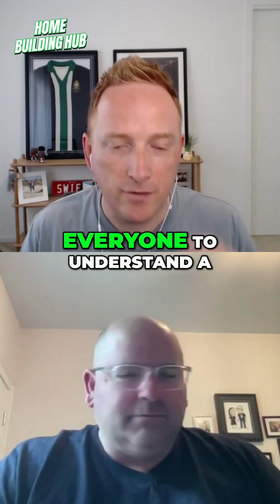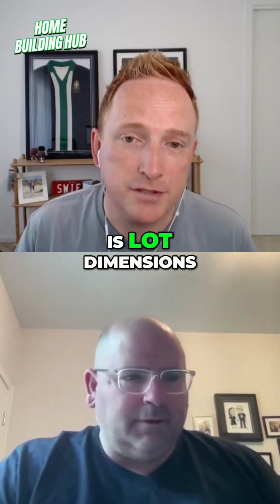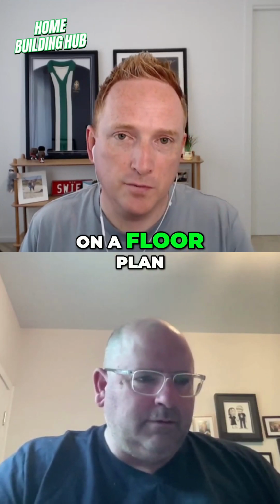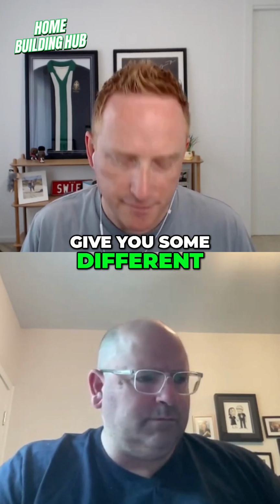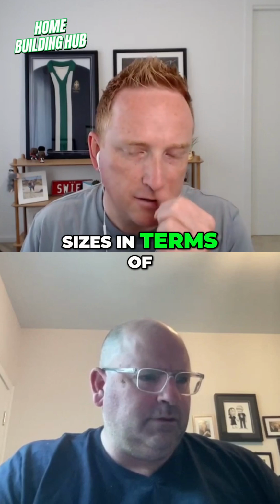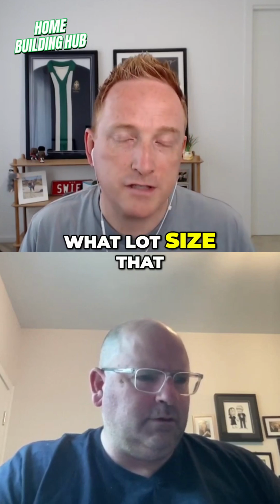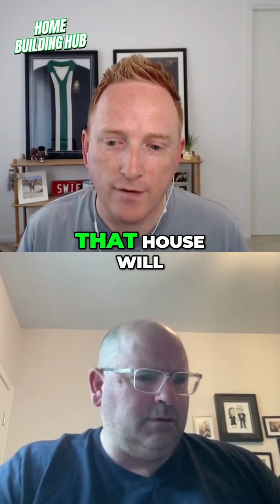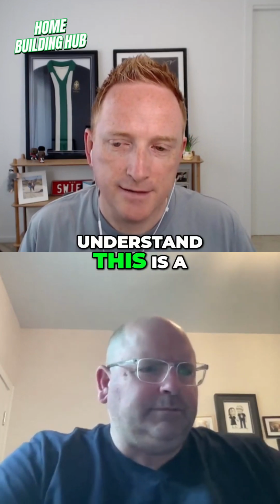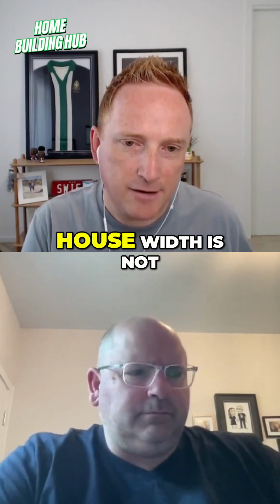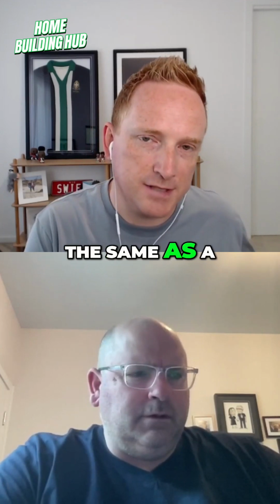The next one for everyone to understand a little bit more on is lot dimensions. So when you click on a floor plan or when you go to the filters and you want to search on there somewhere, it will give you some different sizes in terms of what lot size that house will suit or that house will fit on. Okay, so the best way to understand this is a house width is not the same as a lot width.